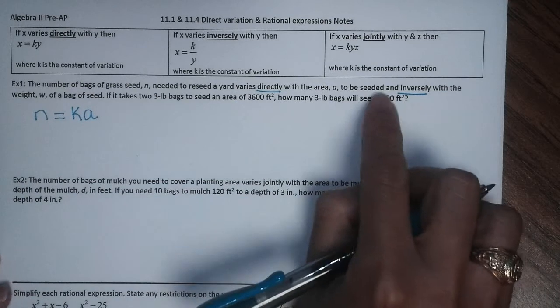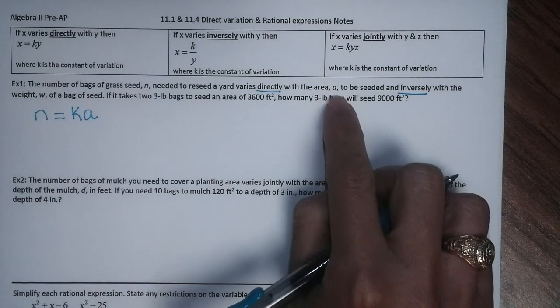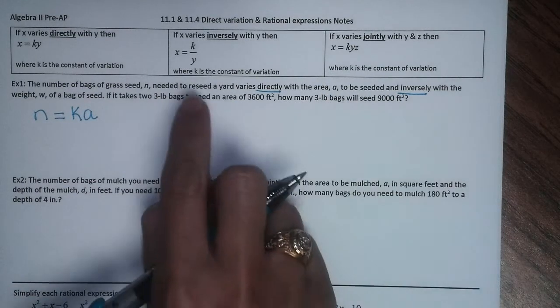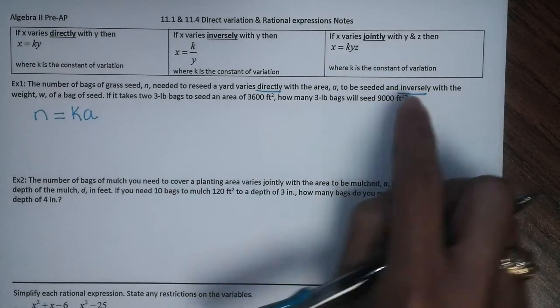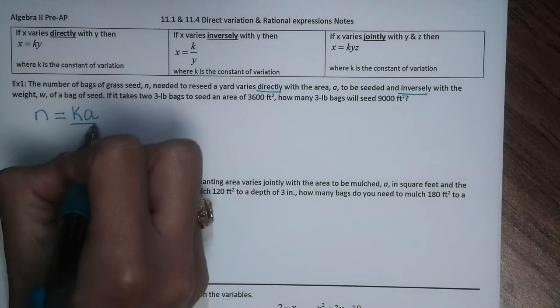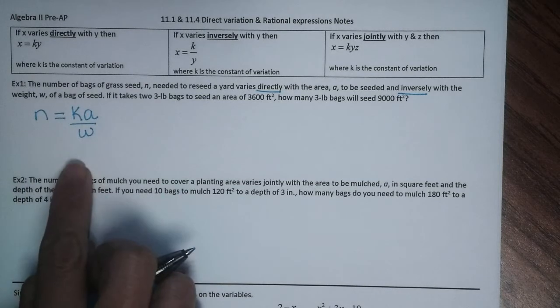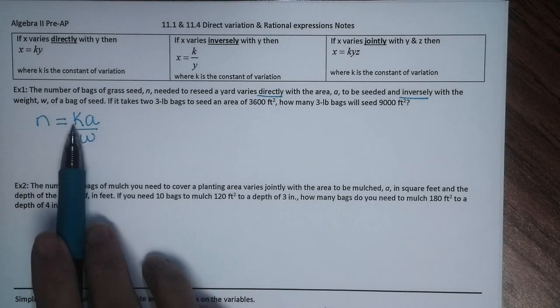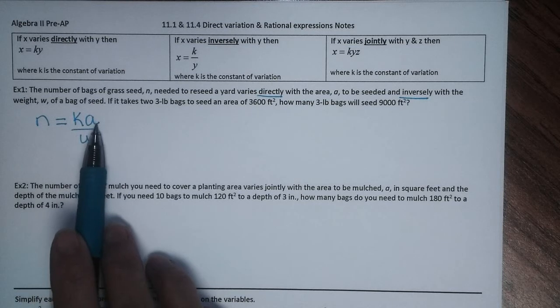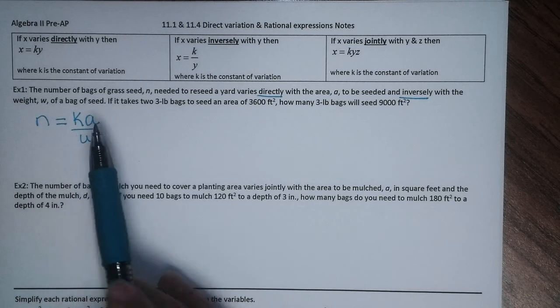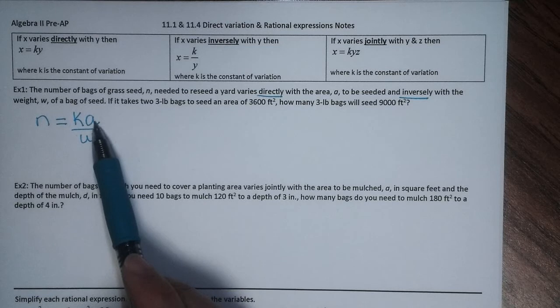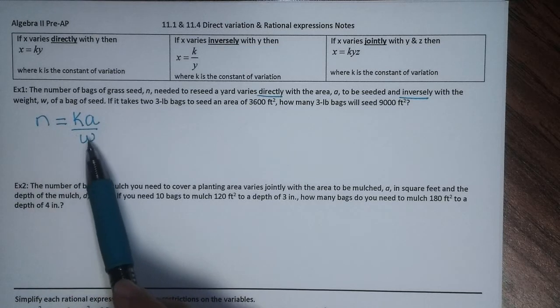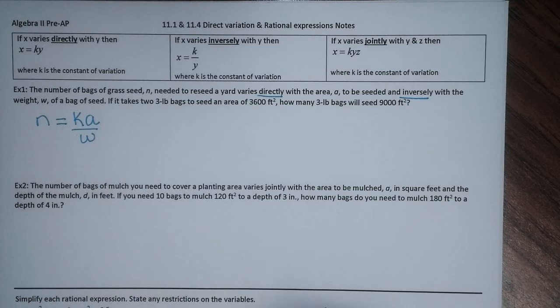A is the area to be seeded. But then your variable n varies inversely with the weight of the bag, so that means that here's what your formula will look like. N equals K, which is the constant of variation, times A over W. And that just says that A is directly related with N and W is inversely related with N. So that's the first thing you want to start with.